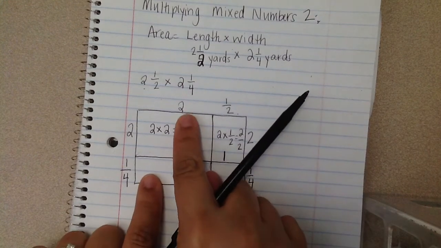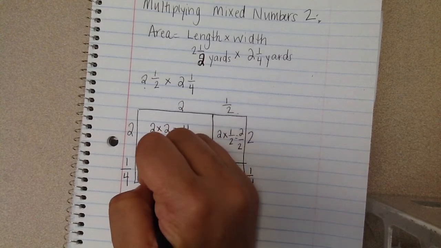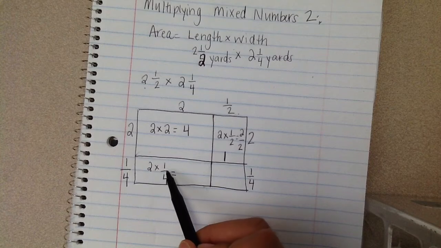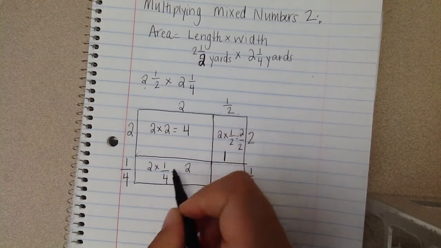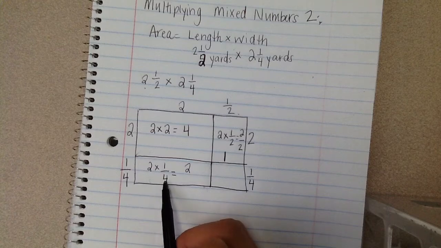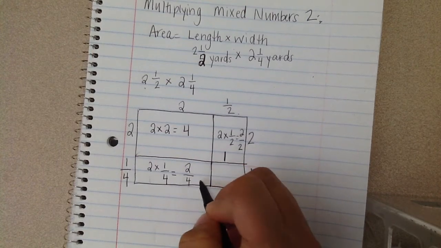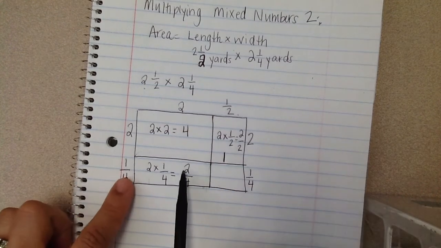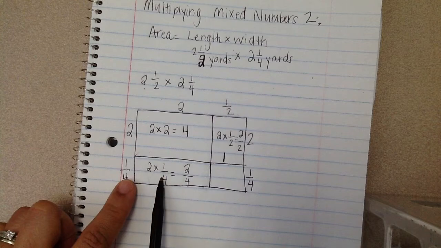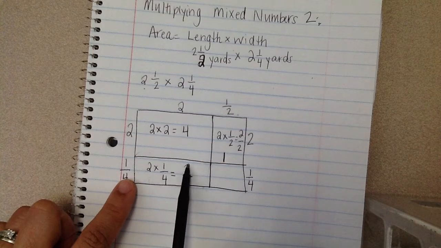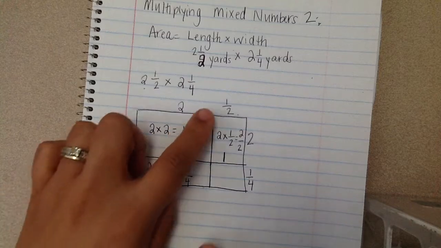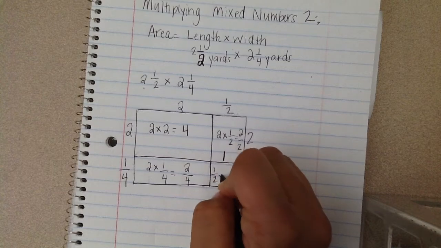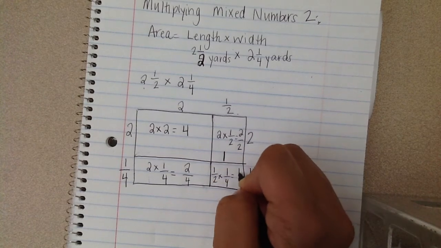Okay? This one is 2 times 1/4. Okay, 2 times 1 is 2, and there's a little 1 up under here, so 1 times 4 is 4. Okay, 2/4. Now, if I think about this one, this is like 2 groups of 1/4. If I have 2 groups of 1/4, then I end up with 2/4. Okay, my last box, 1/2 times 1/4. That equals 1/8.